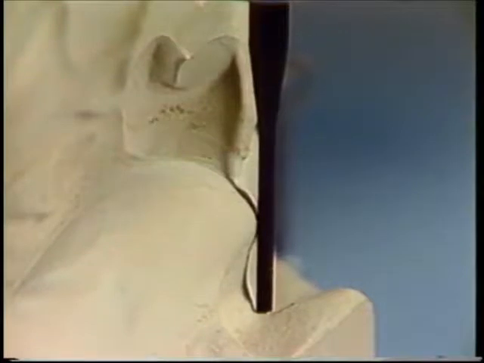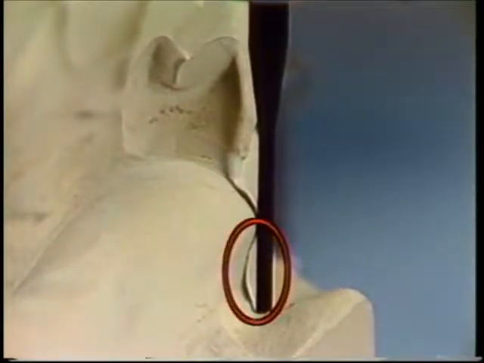The analyzing rod is also used to examine interferences to the path of placement. This particular buccal exostosis may interfere with the placement of the eye bar or a well-adapted base.